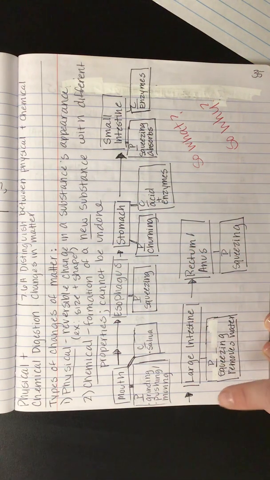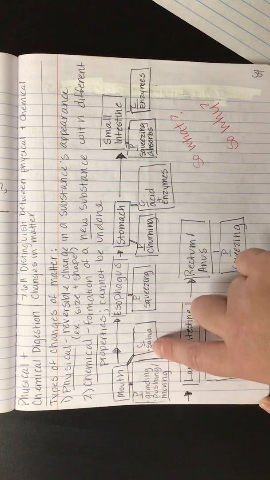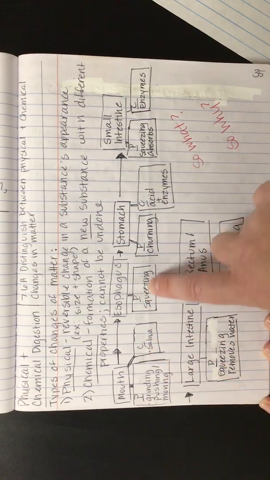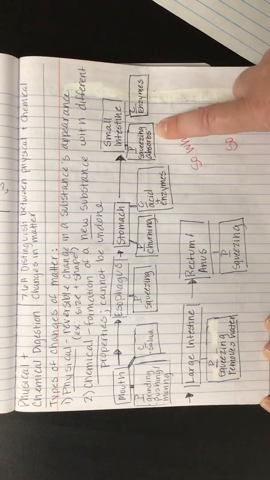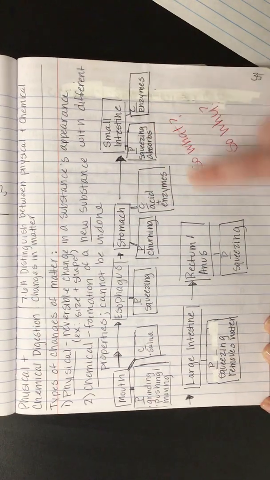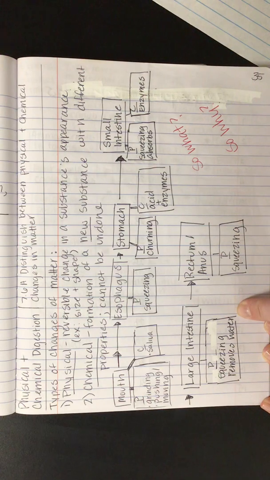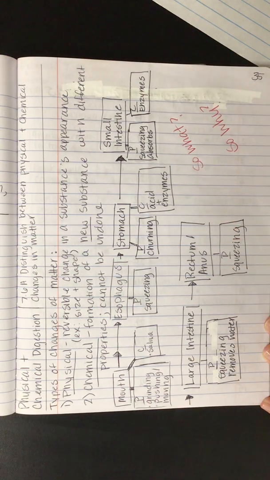But that is the steps. So the mouth, we have physical and chemical change. Esophagus, we just have a physical change. The stomach, we have physical and chemical change. Small intestine, we have a physical and a chemical change. The large intestine, we just have physical, and the rectum and anus, we just have physical.